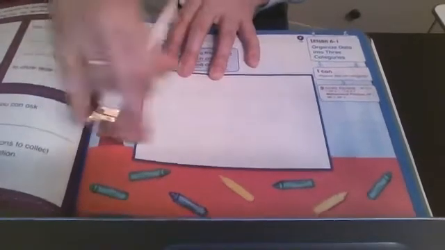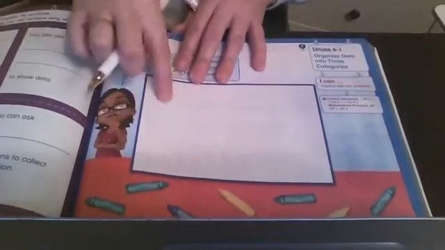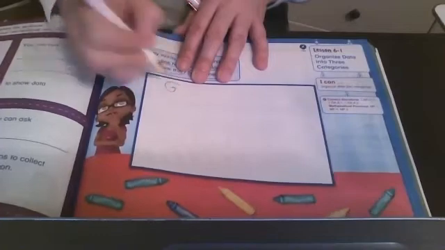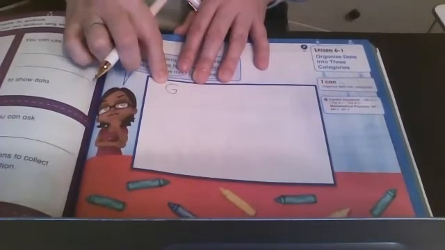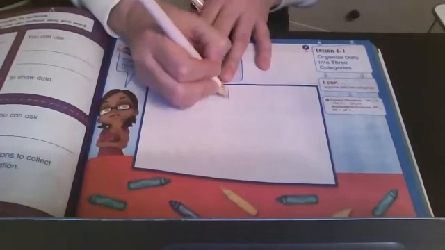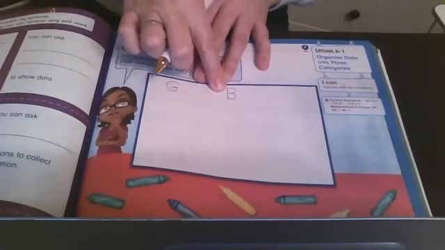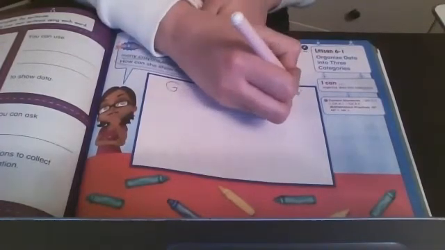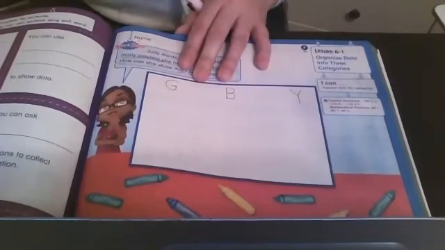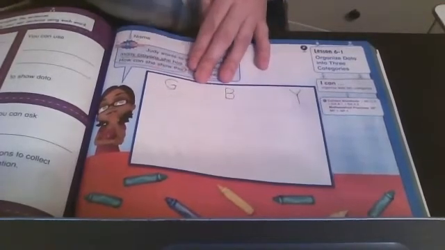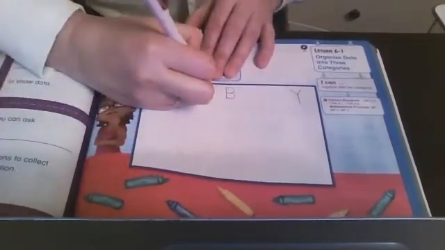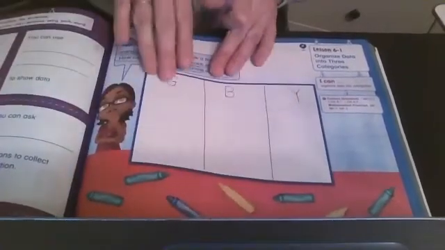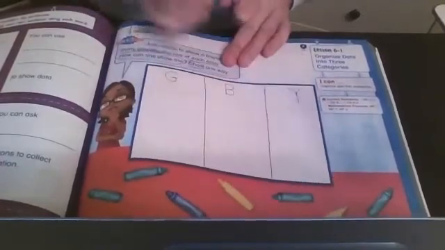Up here, I'm going to go ahead and use the top of my workspace to make a G, and that G will represent green. In the middle, I'm going to put a B, and that B will represent blue. And then over here on the other side, I'm going to put a Y, and that will represent yellow. The next thing I'm going to do is separate each of those sections with a line. So now I have 1, 2, 3 columns.